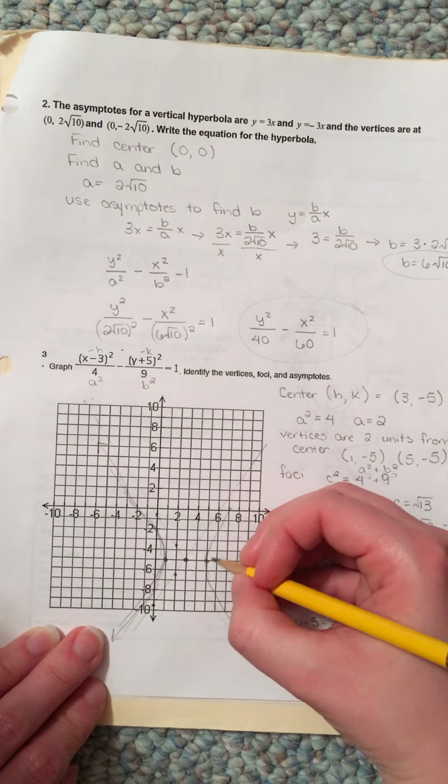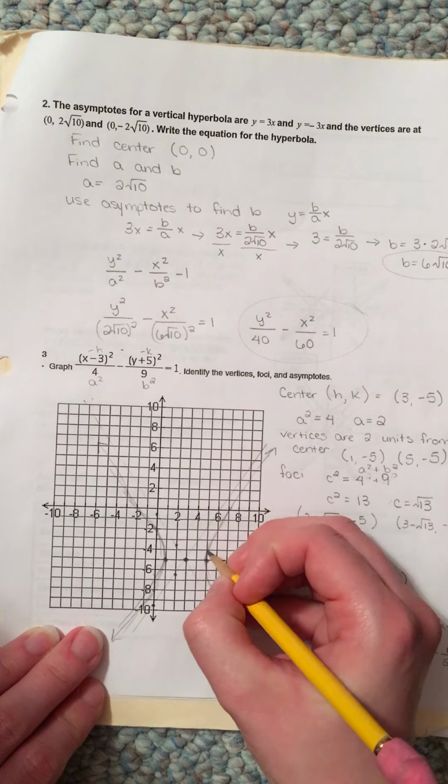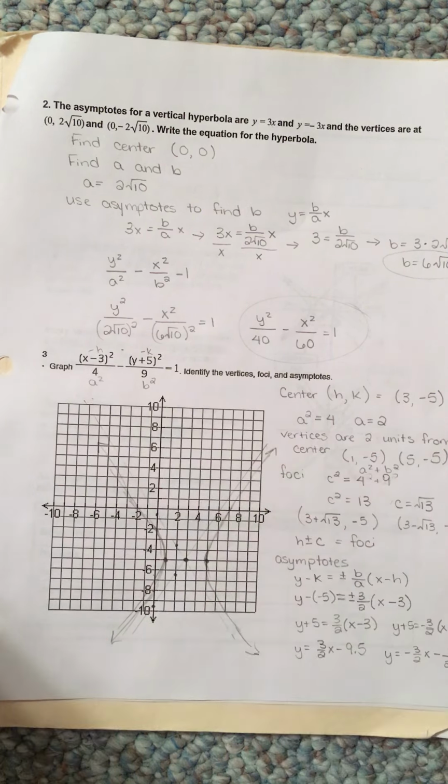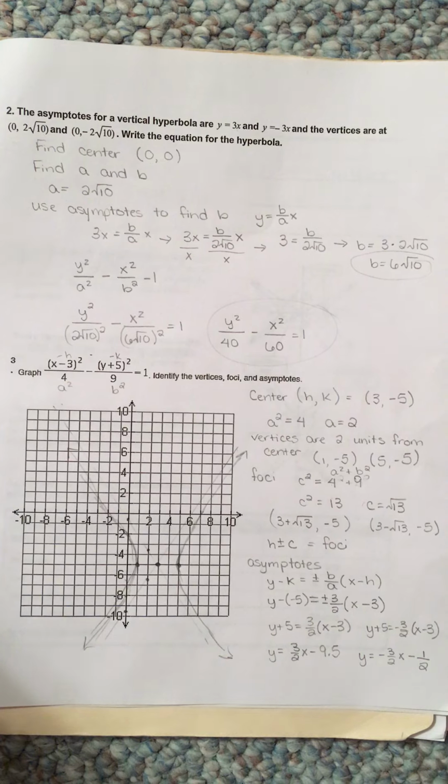So we just kind of curve around, getting closer and closer to our asymptotes, but not touching them, with the bend being that vertex point. And that is how we graph a hyperbola.